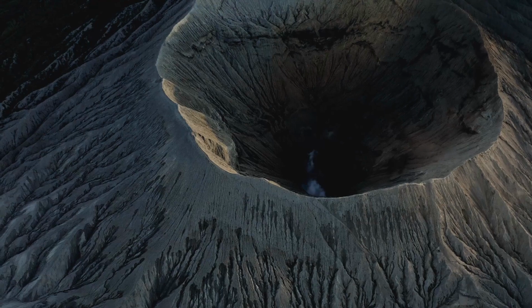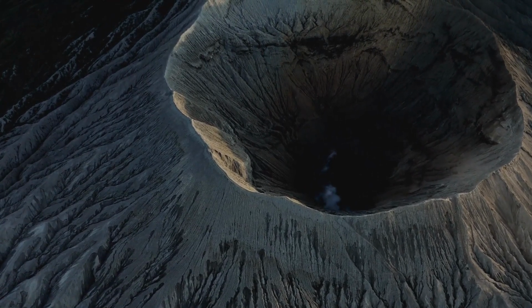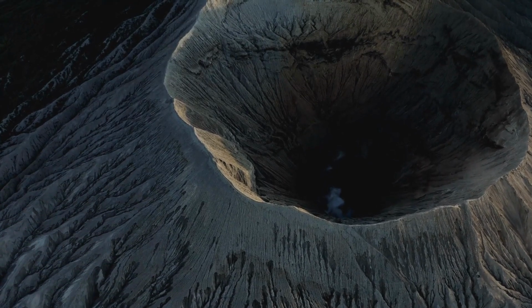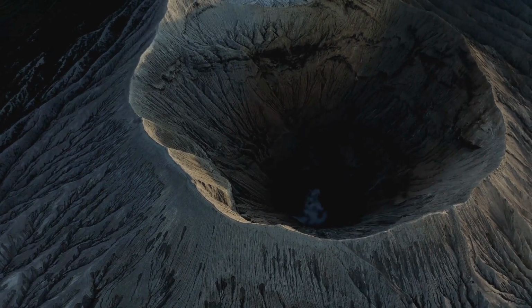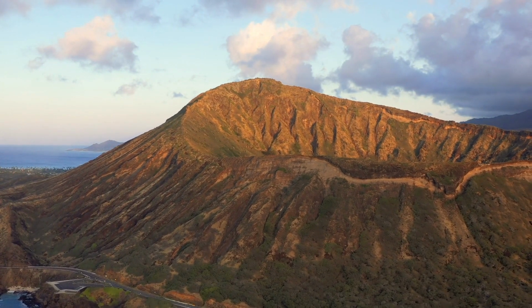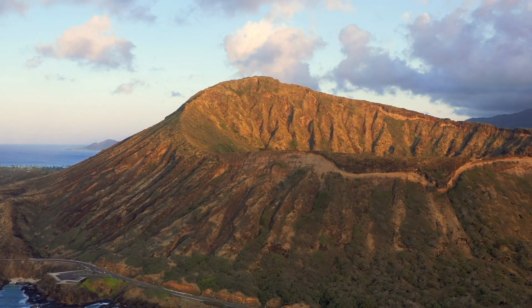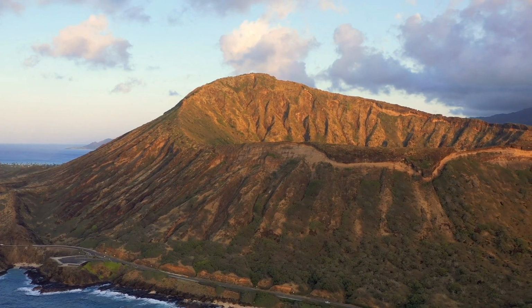Overall, the impact of volcano eruptions on the Earth's climate is complex and depends on many factors, including the size and intensity of the eruption, the type of gases and particles released, and the length of time that the particles remain in the atmosphere. There have been numerous volcanic eruptions around the world in recent years. Here are a few examples.